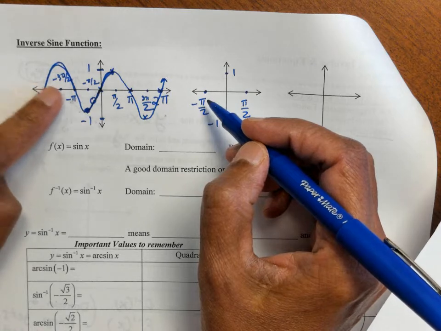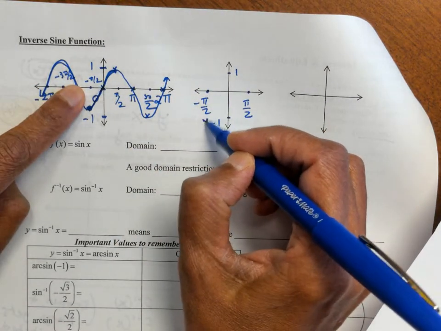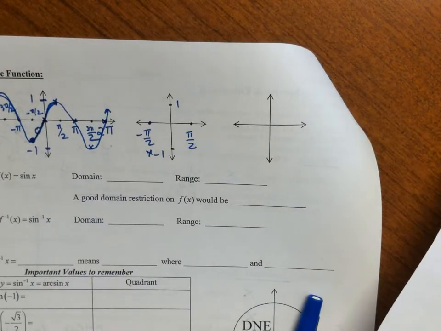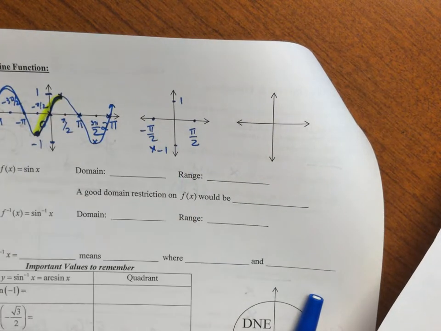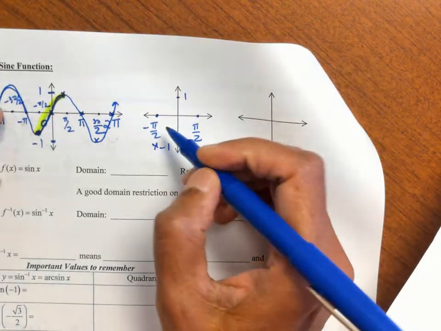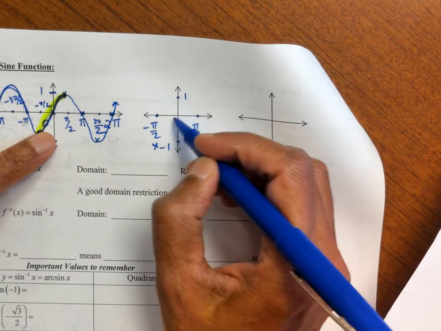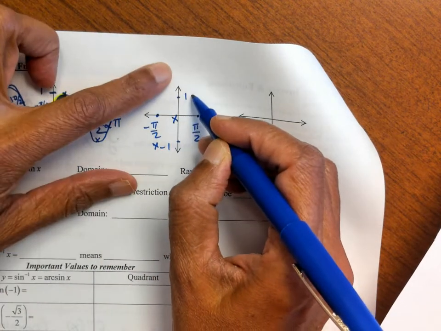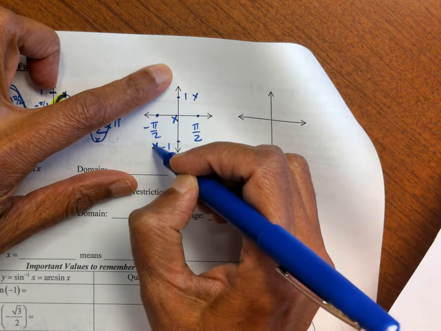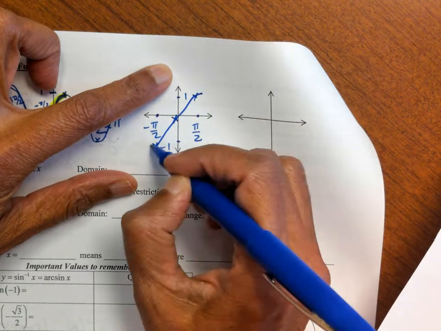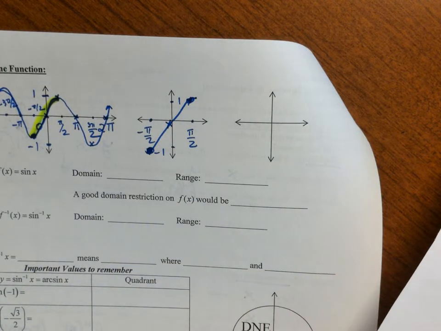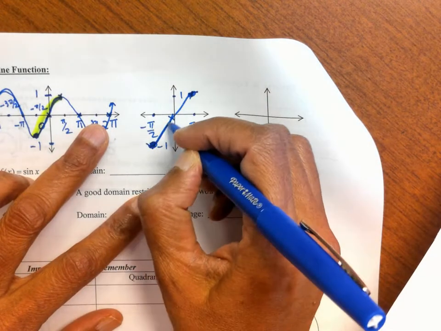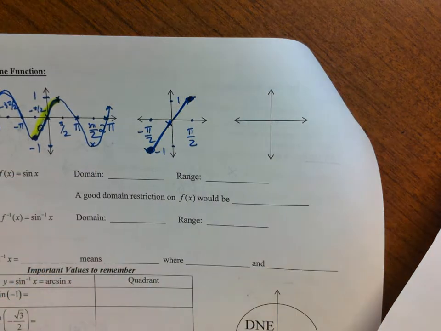At -pi by 2, it's -1. If you look at the original graph, the one that I've highlighted, at -pi by 2, it's -1, then at 0, 0, and then at pi by 2, it's 1. It's a hard stop. Remember how we put arrows? Not in this one, and maybe we should have a little bit of curve, I think. But it's a hard stop, yeah.